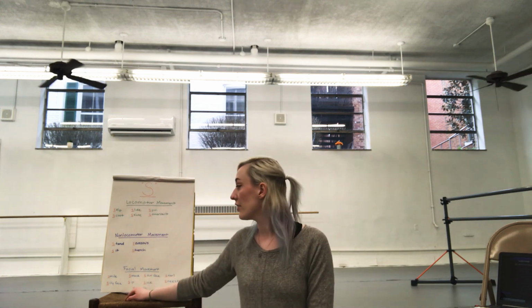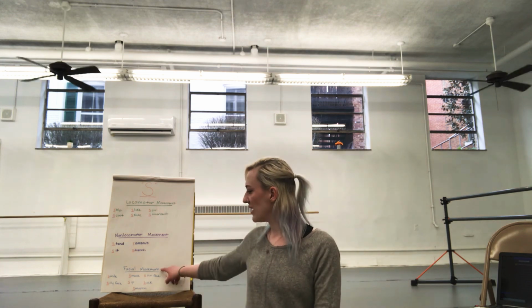So here's what I want you guys to do. If you can think of any other movement words that I forgot, they could be locomotor, which are moving from one place to another. They could be non-locomotor, where they stay in one spot the whole time and they don't travel anywhere. Or they could be a facial movement where you just use your face. So I want you all to try to think of any.